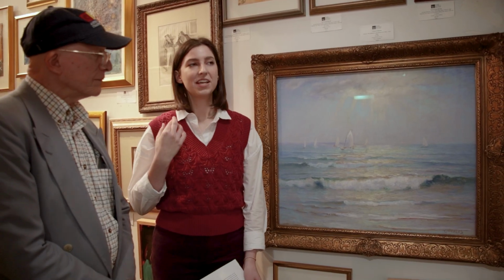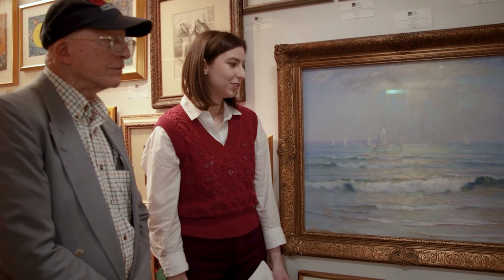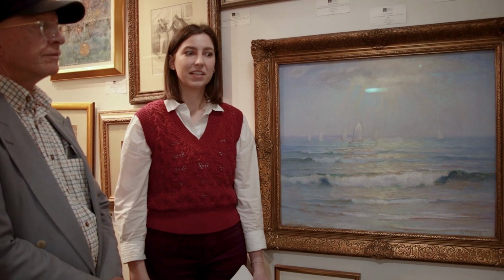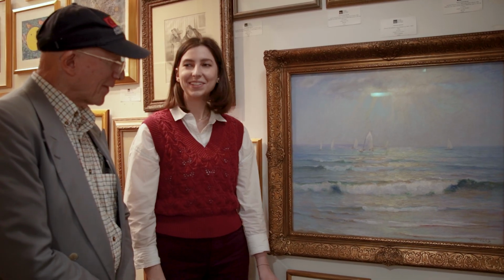So something to keep in mind with these elements and principles is that you won't always find every single one in every single picture. Sometimes an artist will just choose to focus on a few, depending on their kind of desired effect. So, without further ado, David, let's dive into looking at some art.